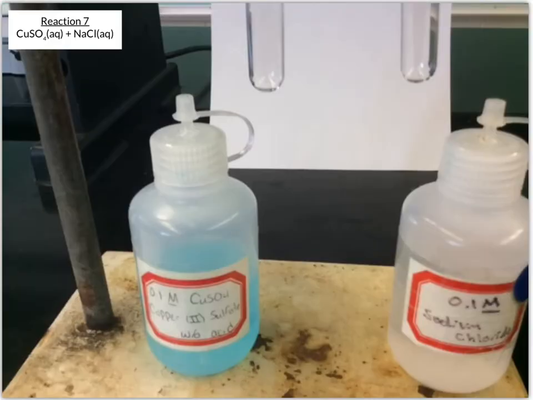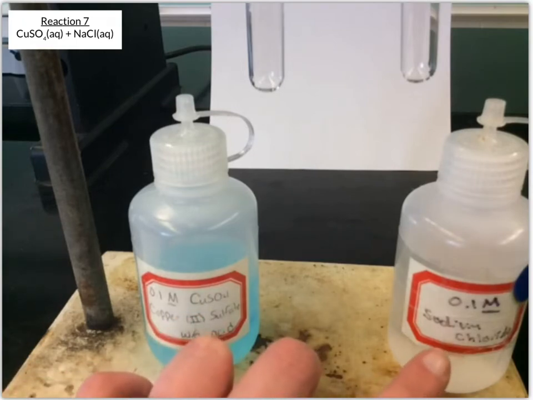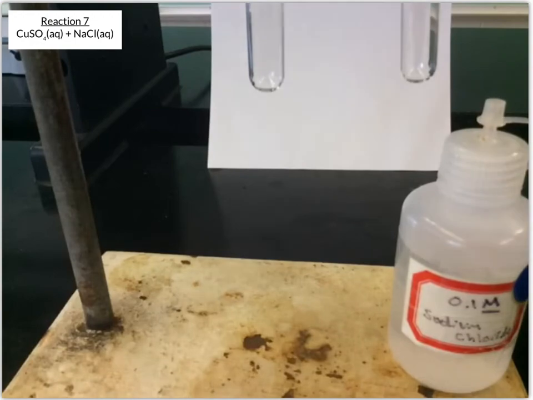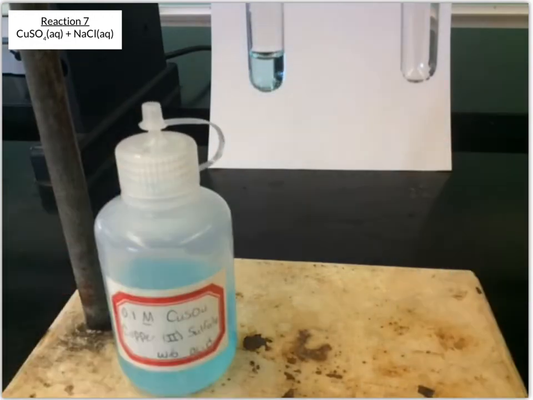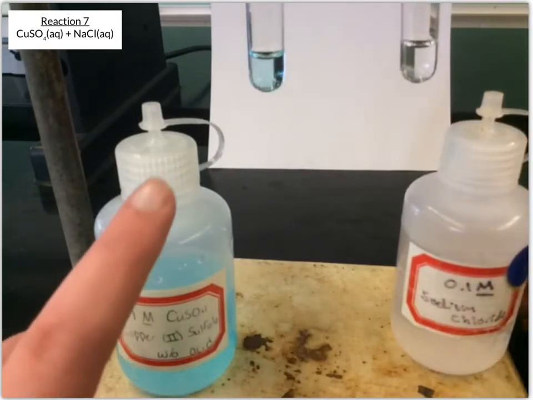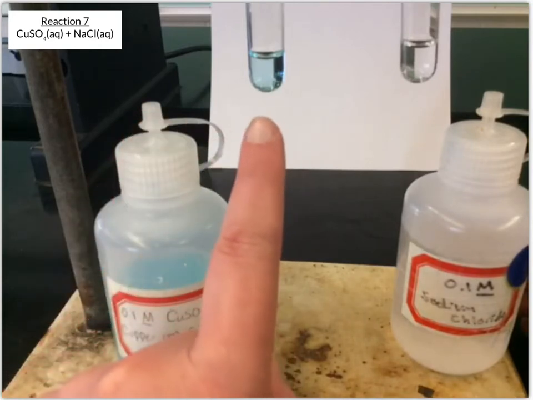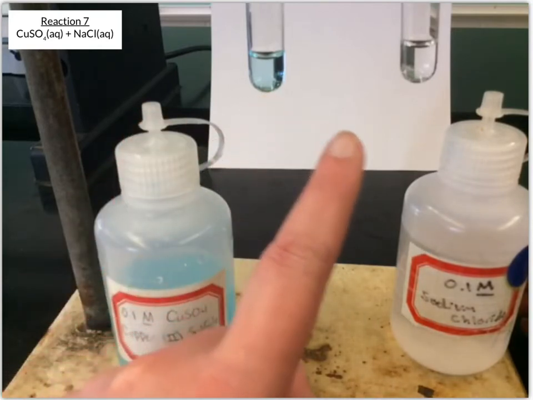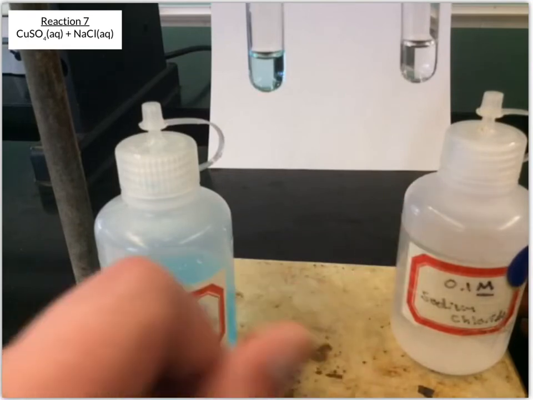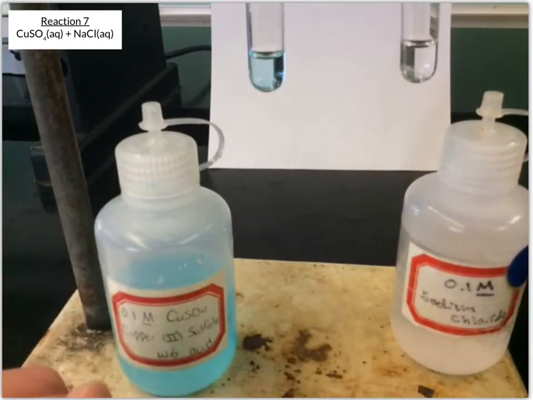Okay, reaction 7, we're going to react copper 2 sulfate with sodium chloride. Okay, so our copper 2 sulfate, as we've seen before, is a clear blue solution, whereas our sodium chloride is a clear colorless solution.